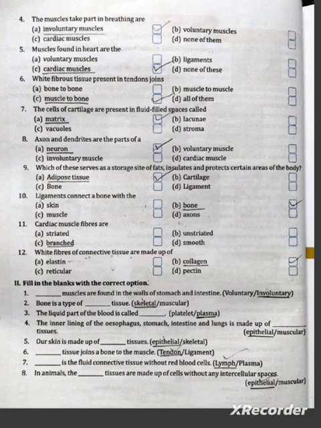The first one, involuntary muscles are found in the walls of stomach and intestine. Number 2, bone is a type of skeletal tissue. Number 3, the liquid part of the blood is called the plasma. Number 4, the inner lining of the esophagus, stomach, intestine and lungs is made up of epithelial tissues. Number 5, our skin is made up of epithelial tissue.